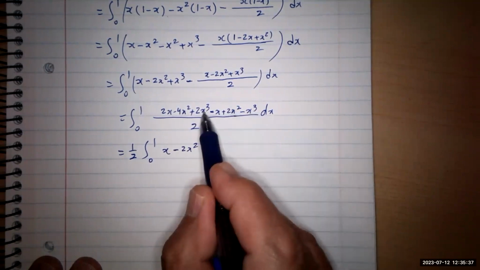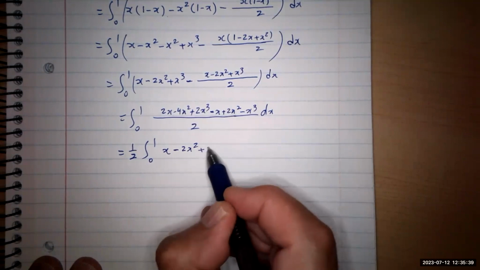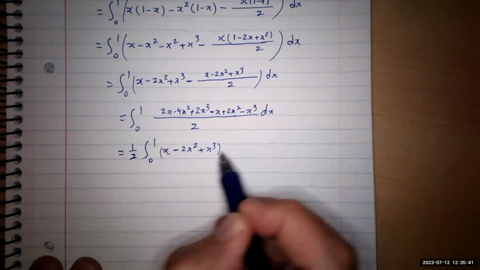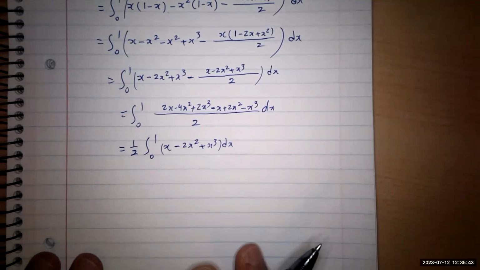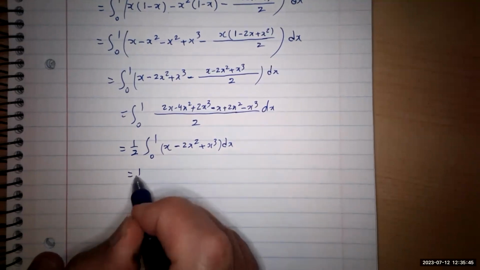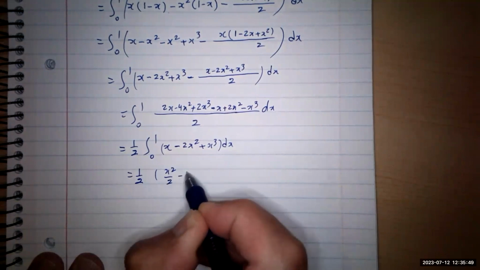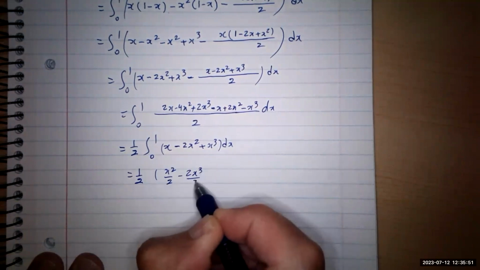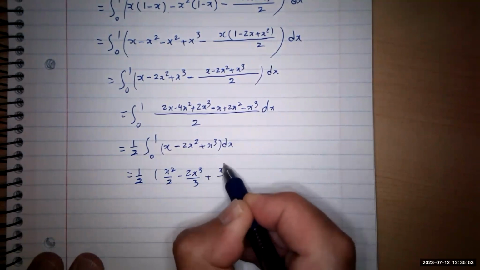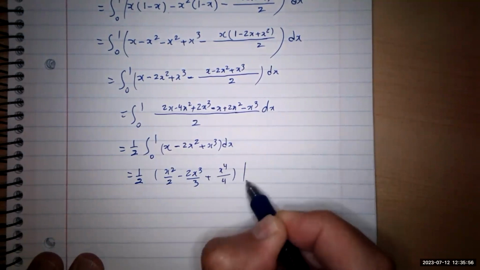And for the cube, 2x cubed minus x cubed would be x cubed. So you integrate with respect to x, and you are going to have x squared over 2 minus 2x cubed over 3 plus x to the 4 over 4, from 0 to 1.